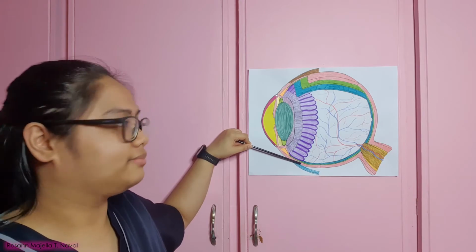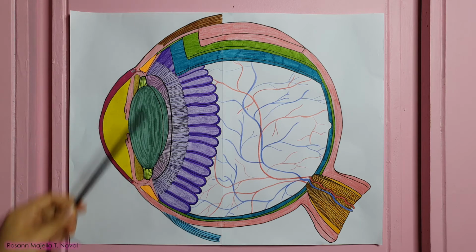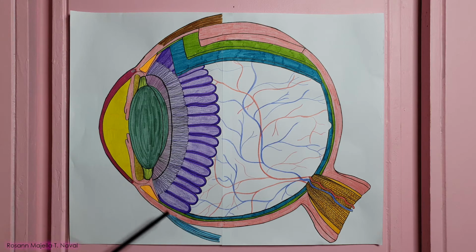This is the superior rectus muscle, and this is the inferior rectus muscle. The rectus muscles are extraocular muscles that serve to move the eyes within the orbit. It includes the superior rectus, inferior rectus, medial rectus, and lateral rectus. These four muscles all arise from the connective tissue ring called the common tendinous ring or annulus of Zinn.